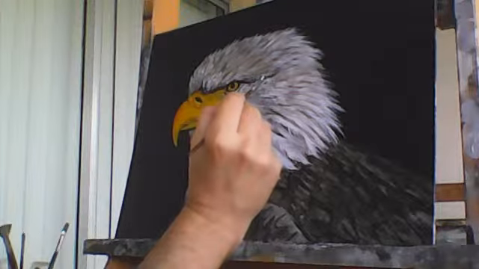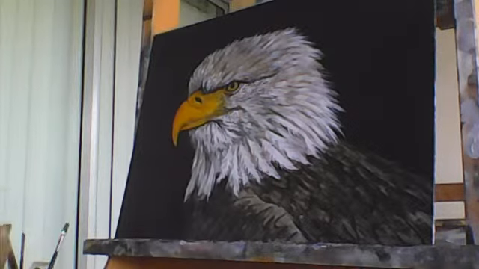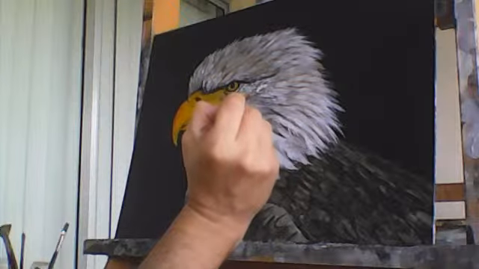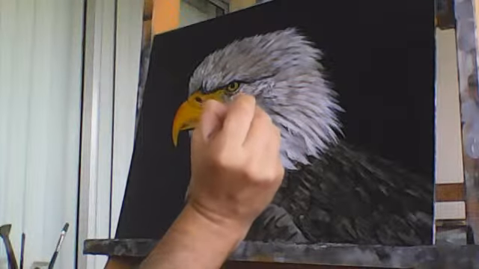I put the burnt umber in the paint so it doesn't look chalky. If you have just straight white, sometimes the paint will start to look chalky, which I want to avoid.